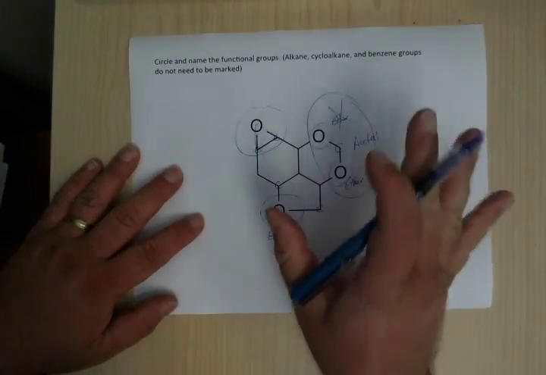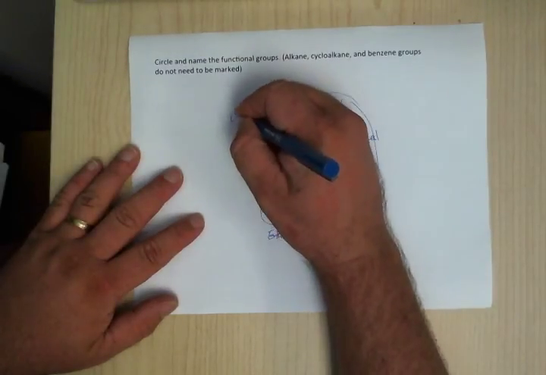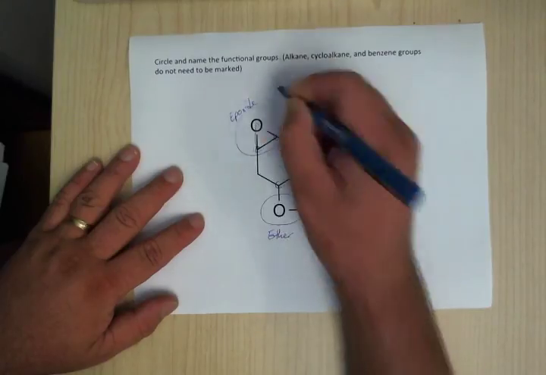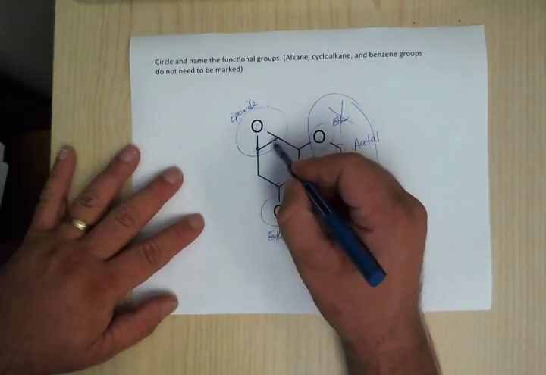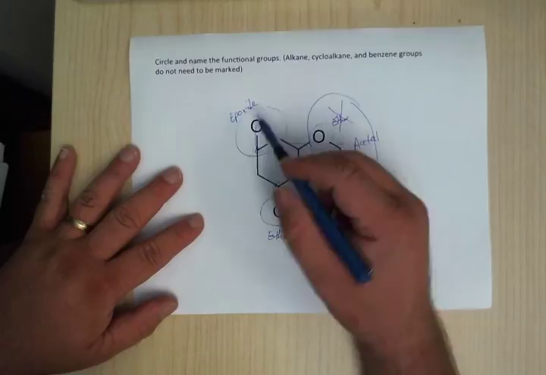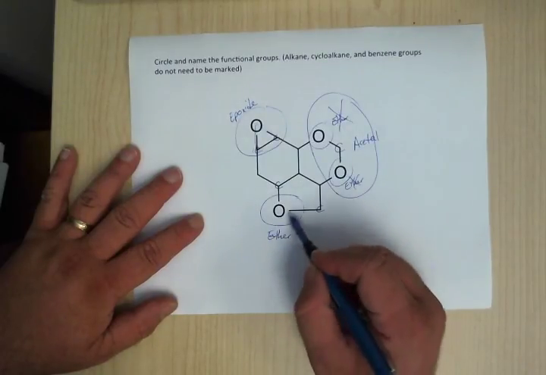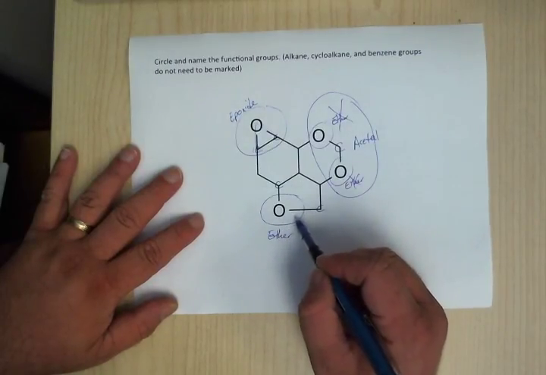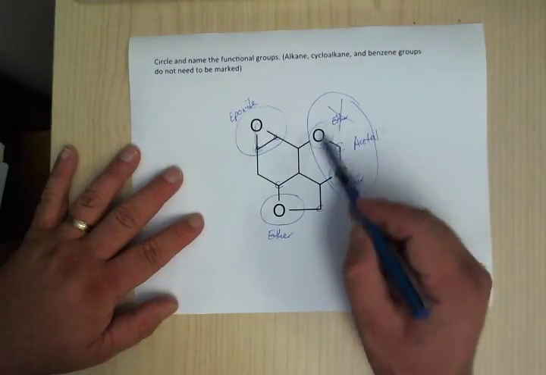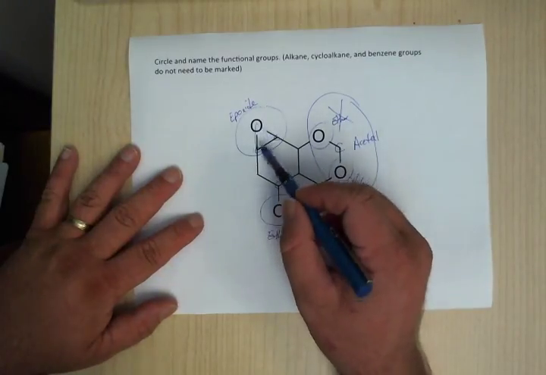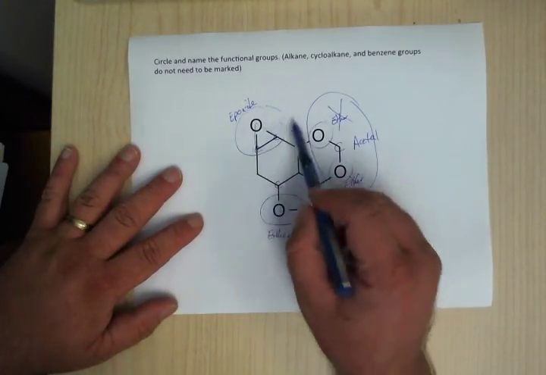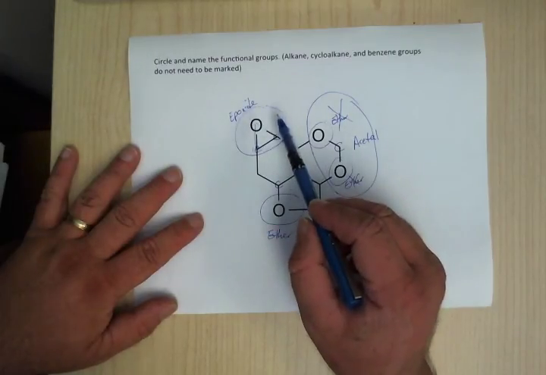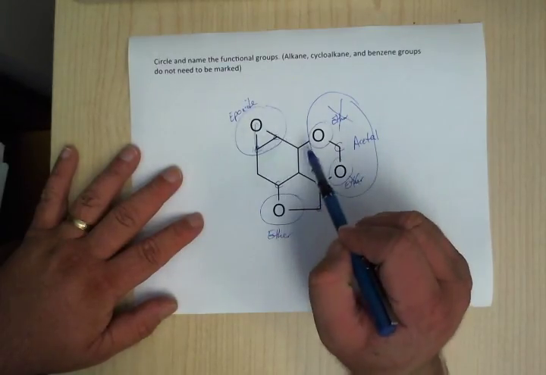This only works with triangles. This is called an epoxide, and because it's part of a triangle, it becomes incredibly reactive. So regular ethers like this are pretty unreactive. Acetals can be reactive. Epoxides are incredibly reactive, and that's why we give them their own special name and group. It has to do with their reactivity.